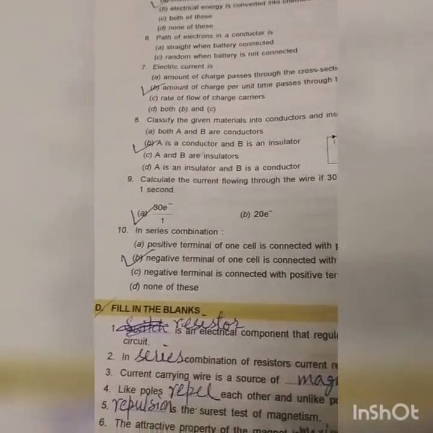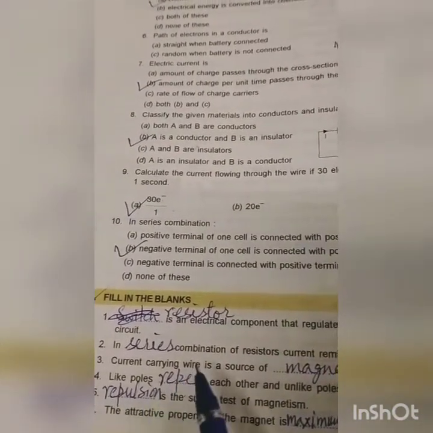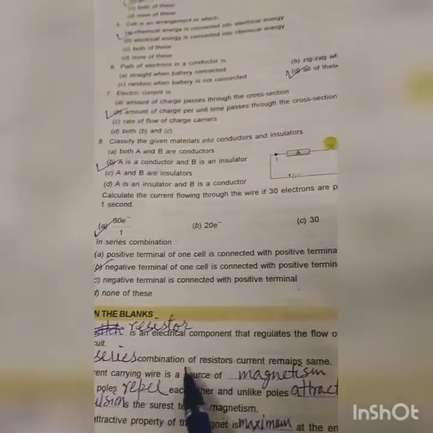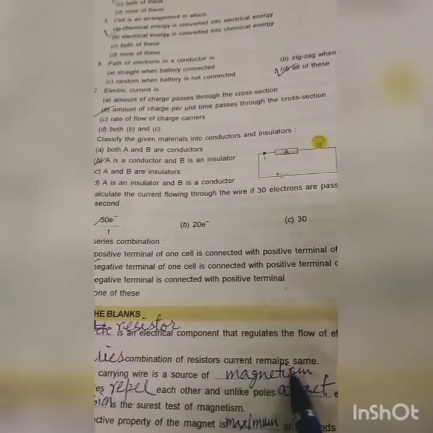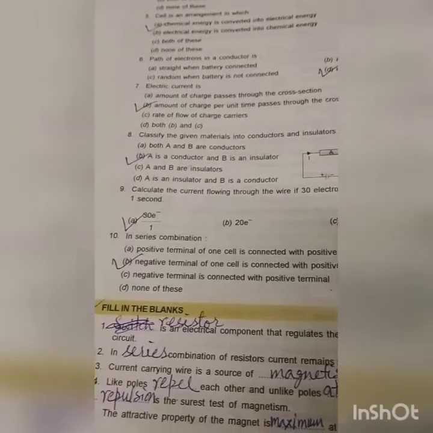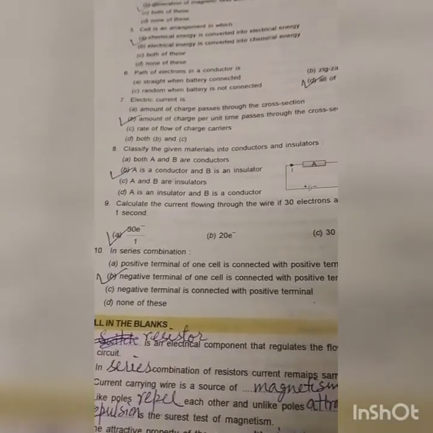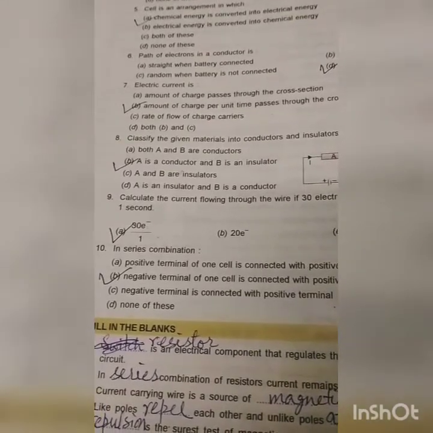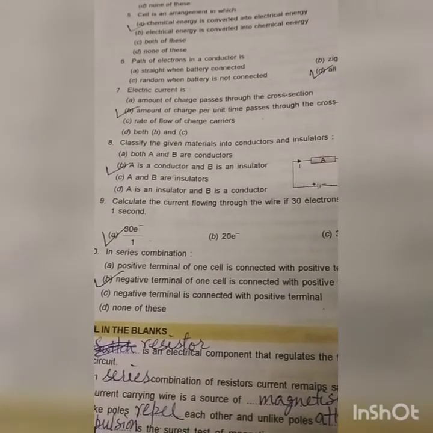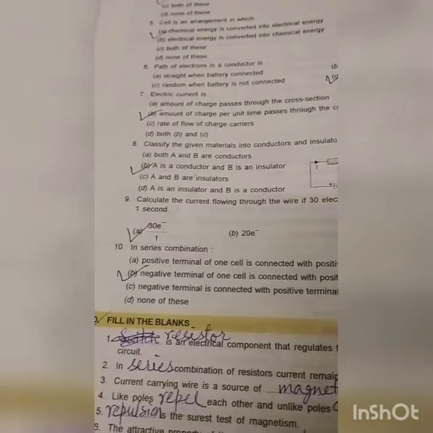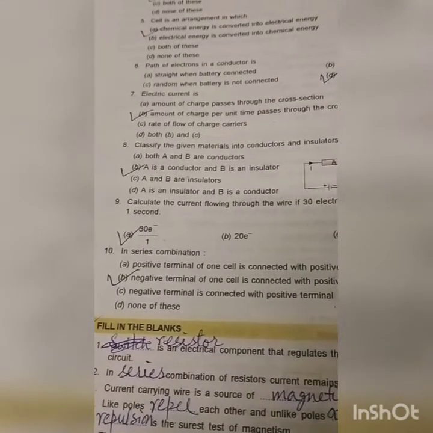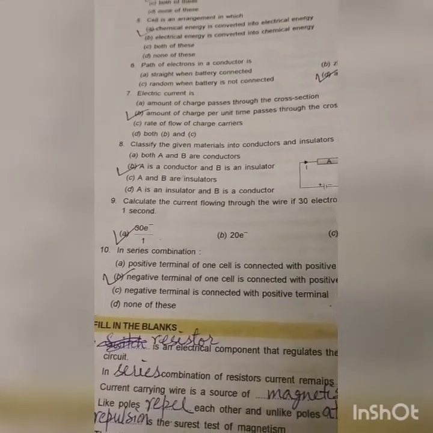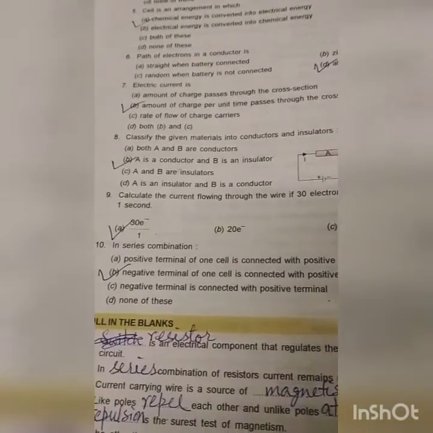Okay, now next one: blank combination of resistors, current remains same. So there are two types of combinations of resistors. Okay, we have seen in the chapter, that is parallel combination and series combination.